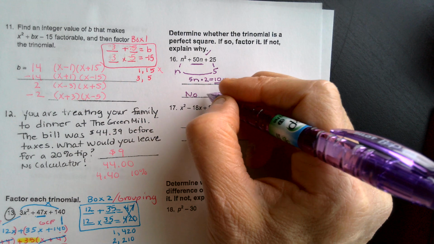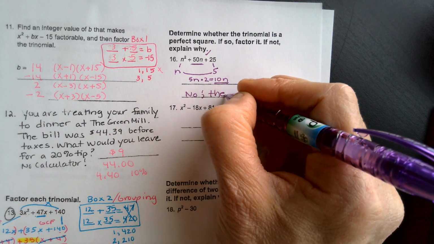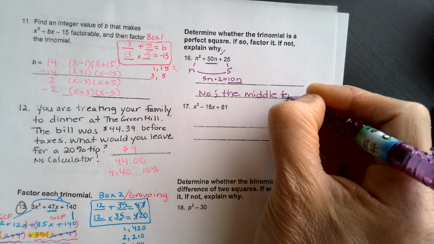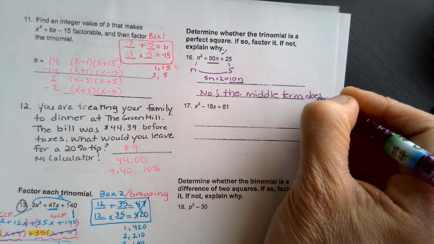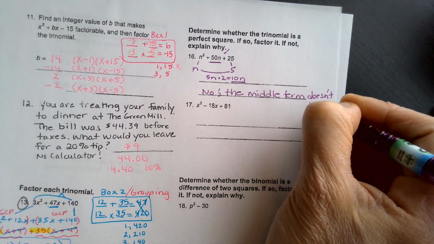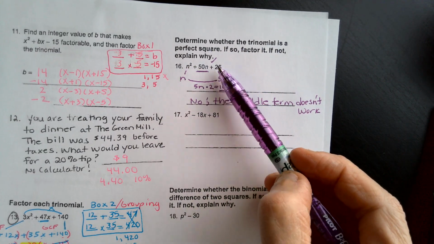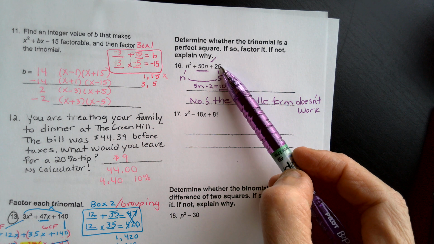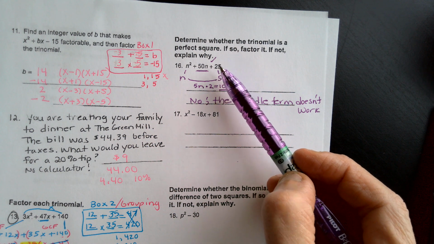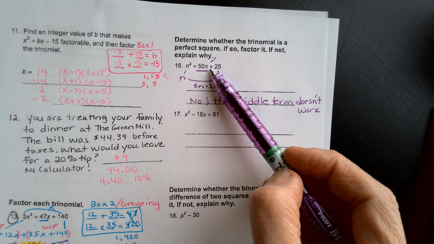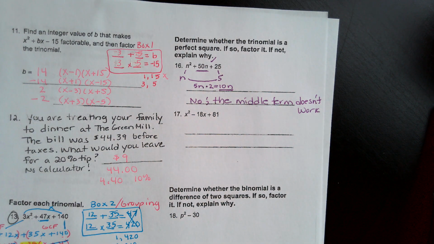You can just say the middle term doesn't work, because it says explain why. Other options would have been, if this wasn't a perfect square, you would have said first term isn't a perfect square, or second term, last term isn't a perfect square, or the last sign isn't positive. So, you know, you had used one of those.